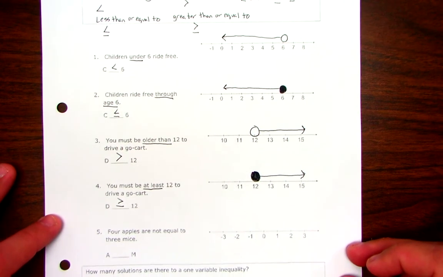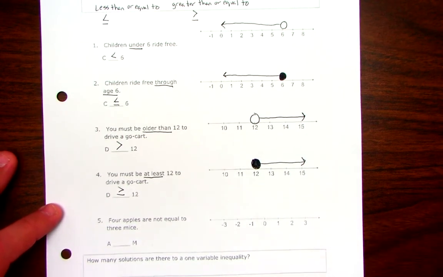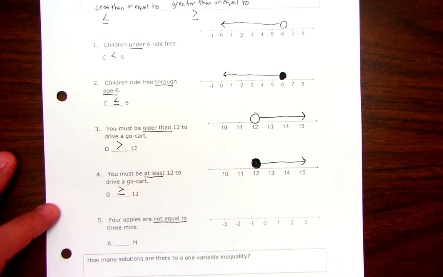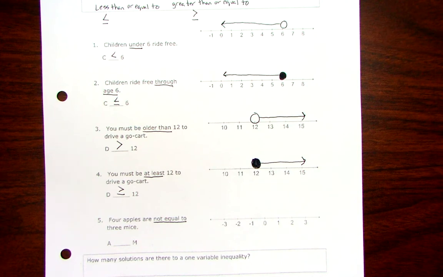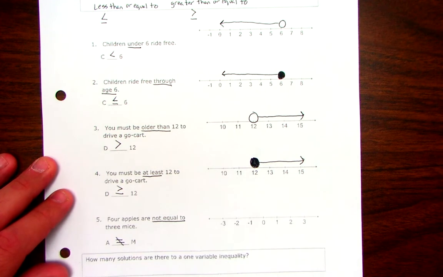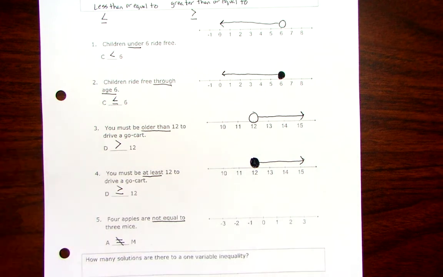The last one, 4 apples are not equal to 3 mice. Well, guys, can you compare apples to mice? That makes no sense. So they're not equal to one another. Well, guys, if they're not equal to one another, there's nothing to graph. You can't compare an apple to a mice or a mouse.